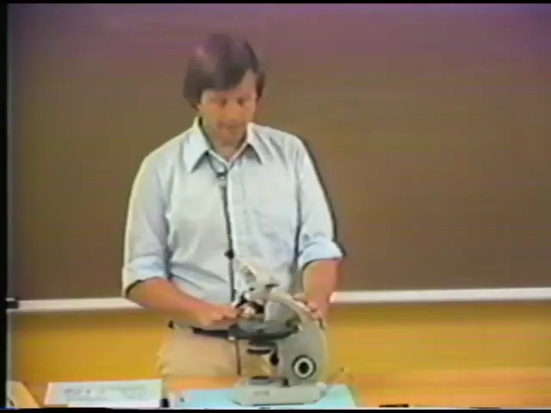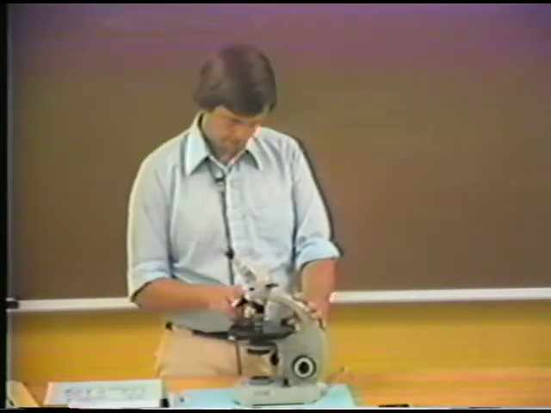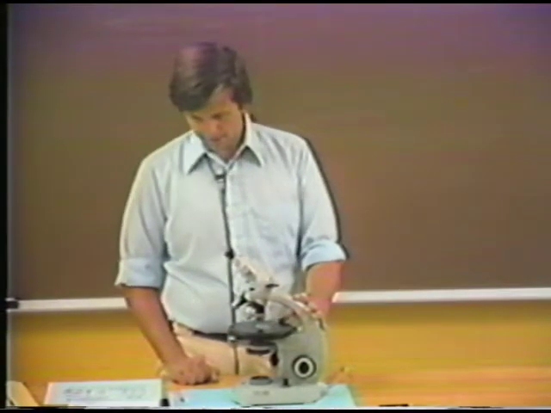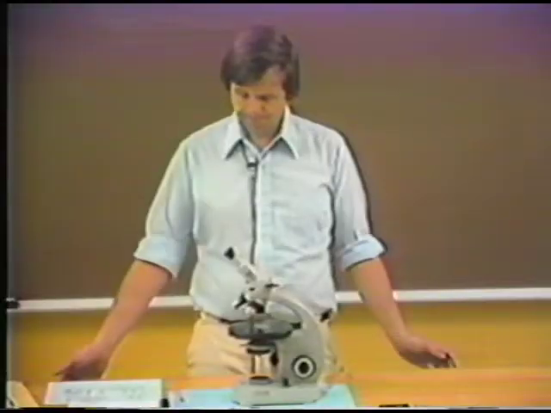Uniaxial flash figure. Now I'll look at a flash figure, for example, on the mineral calcite, which has, of course, higher birefringence. And you can see that the character of this flash figure is very, very similar to the character of the flash figure on the quartz grain. So, uniaxial flash figure. But what happens if we have a more or less random kind of orientation?